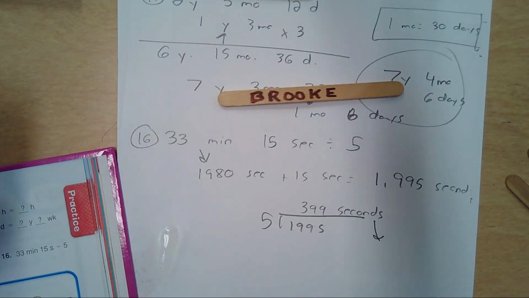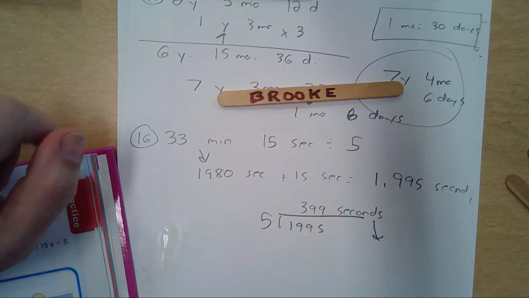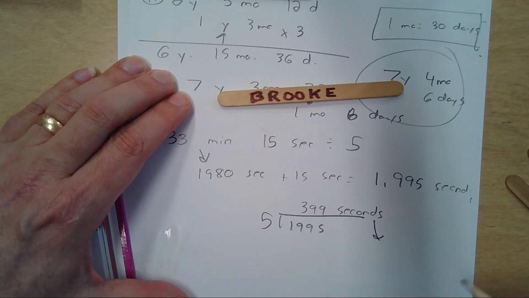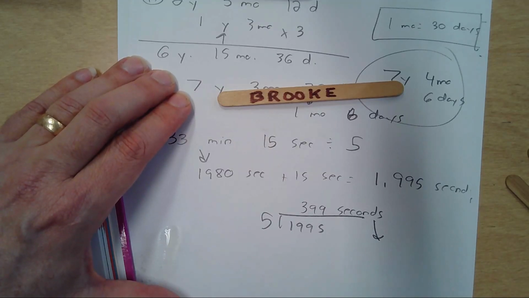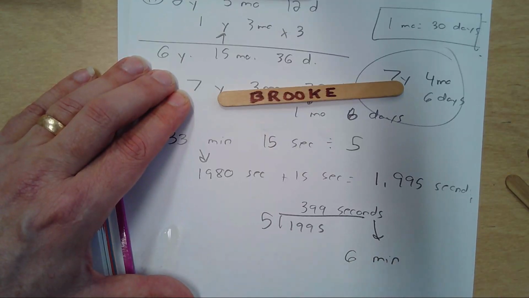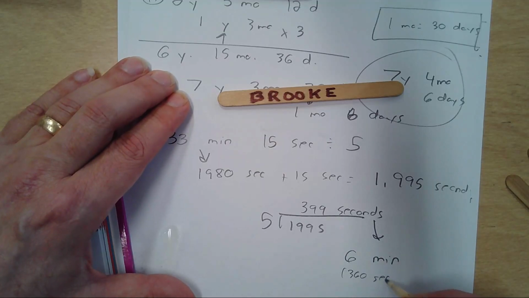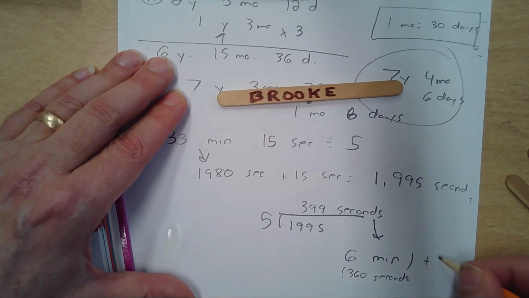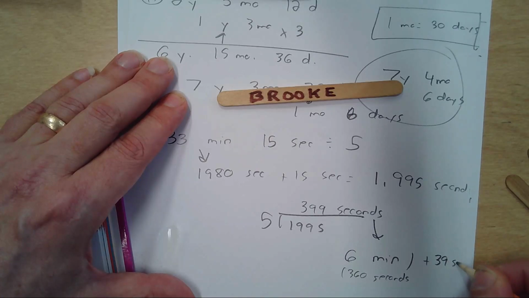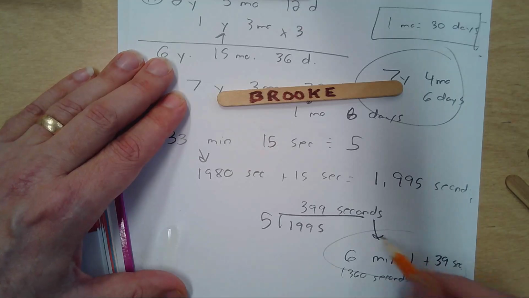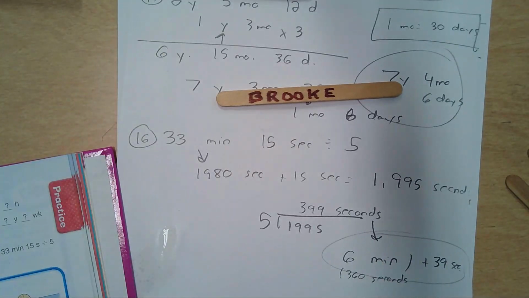So 399 divided by, what was it there? 60 seconds in a minute. So 6 times 60. There's my 6 minutes, which is the same as 360 seconds. And then 399 minus 360 means I still have 39 seconds left over. So that would indeed be the correct answer, 6 minutes, 39 seconds.